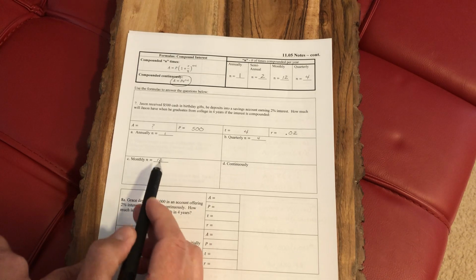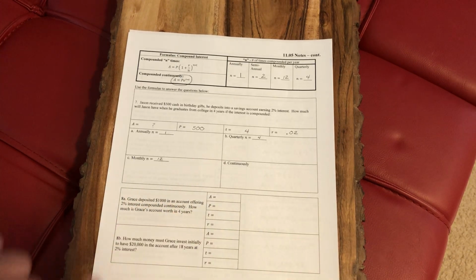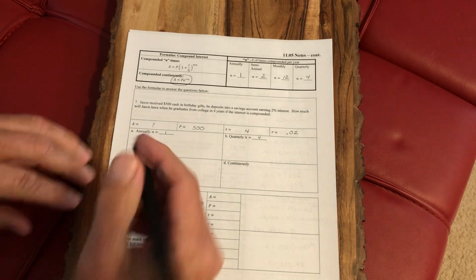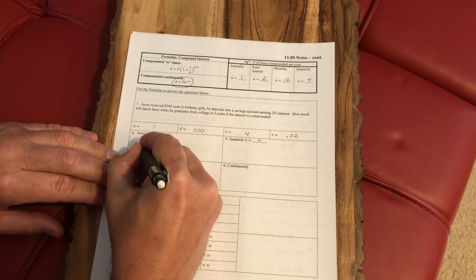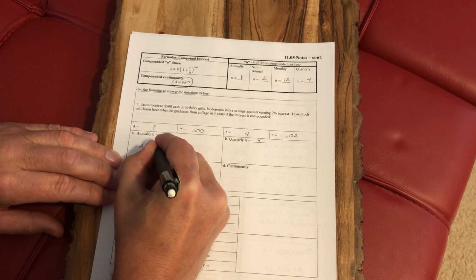With monthly, the same thing, and continuous is like compounding over and over. It's not even daily. Daily would be 365. Continuous is just continuous growth. All right, so if we plug in this formula here, we'd have my amount equals 500.